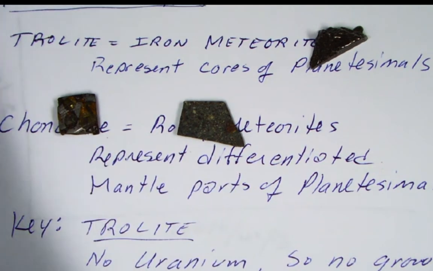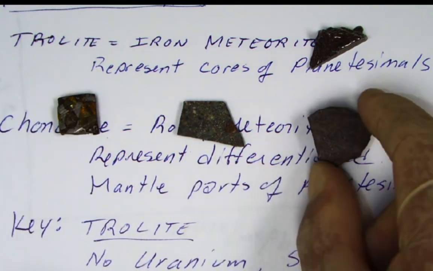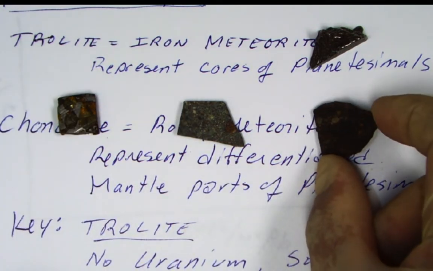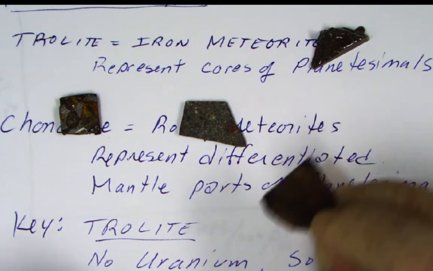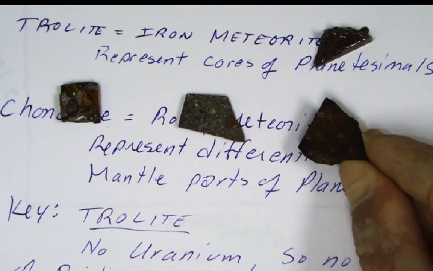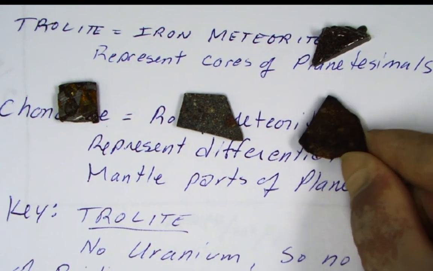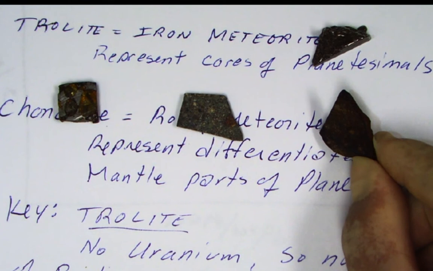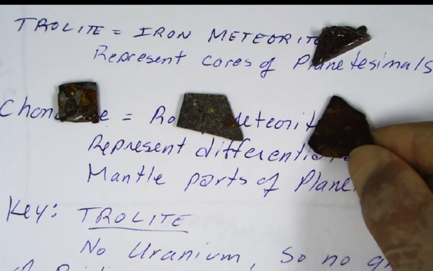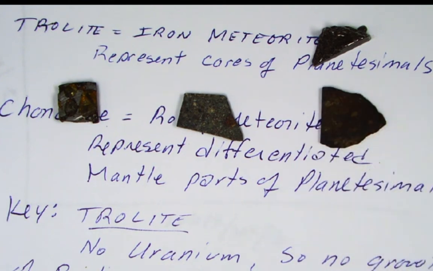Finally, as we go farther along, here we have one that looks like a rock. It's been cut with a saw, which is why I have them in these nice little shapes. This sample would be more toward the upper parts of the mantle, or maybe even some crustal areas of these planetesimals.